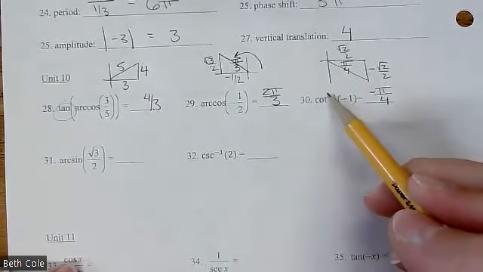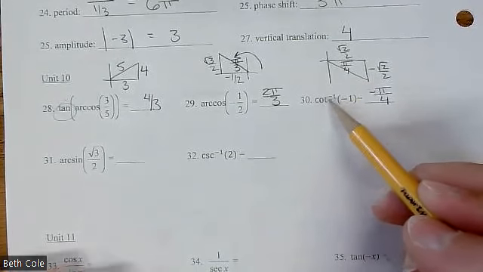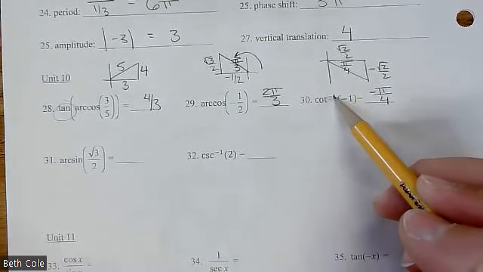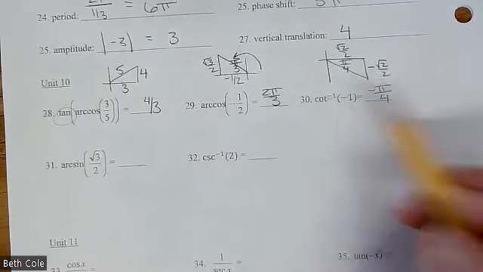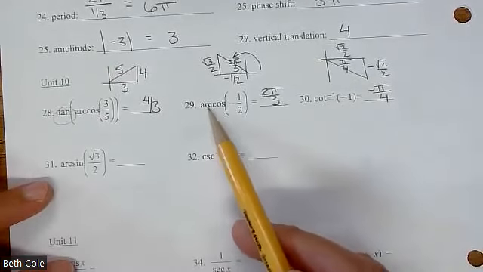Oh, that just means arc. You can either write arc cotangent or cotangent with the -1. They both mean inverse. It's just like another notation that means inverse. I like the arc better because I think it looks fancier, but that means the same thing.